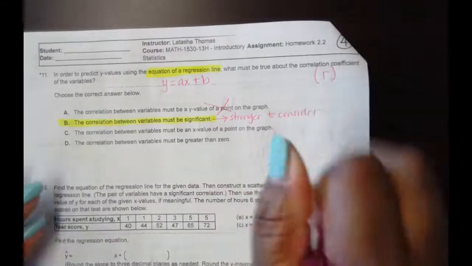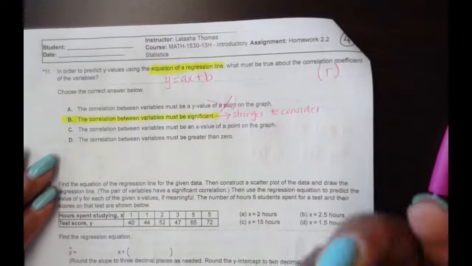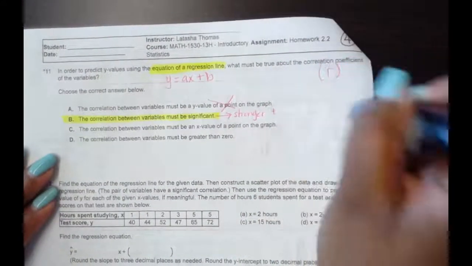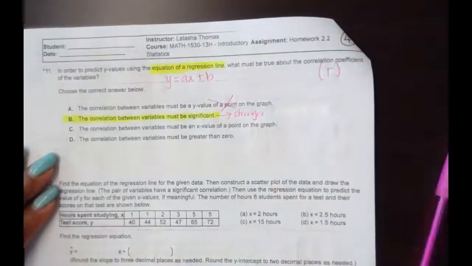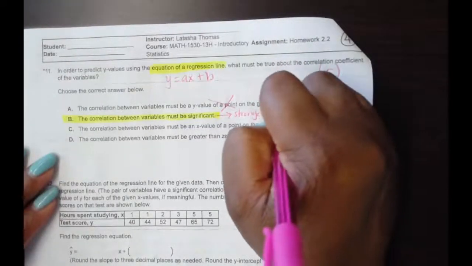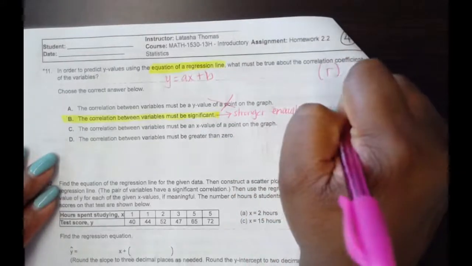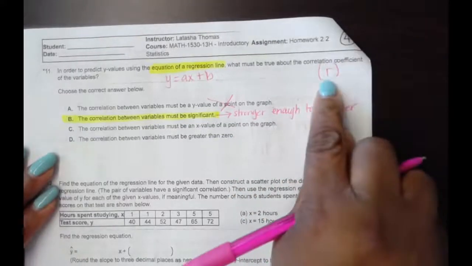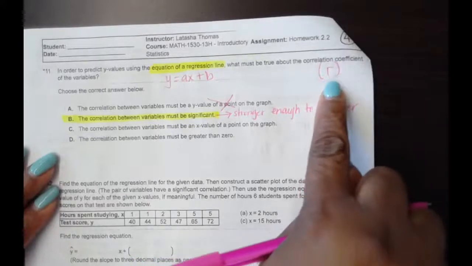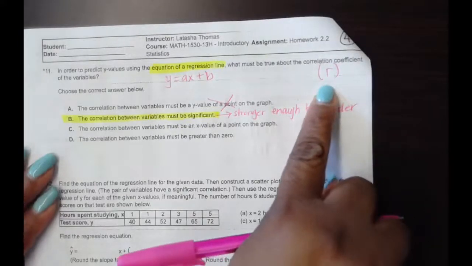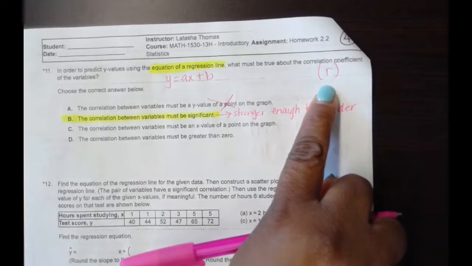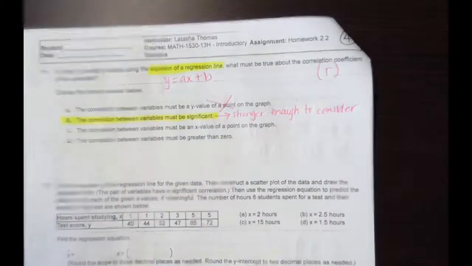Not stronger. I'm sorry, y'all. Strong enough to consider. And what I mean is the relationship between the two quantities is strong enough. Remember, a strong relationship would either be closer to -1 or closer to +1 as we can get.